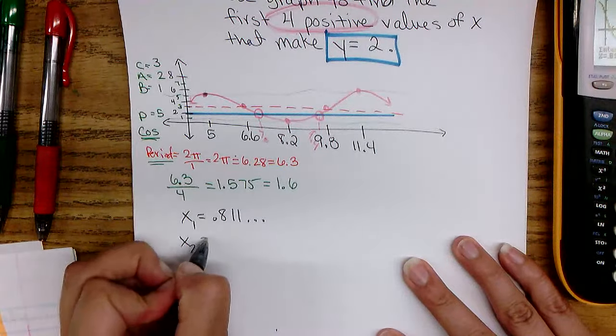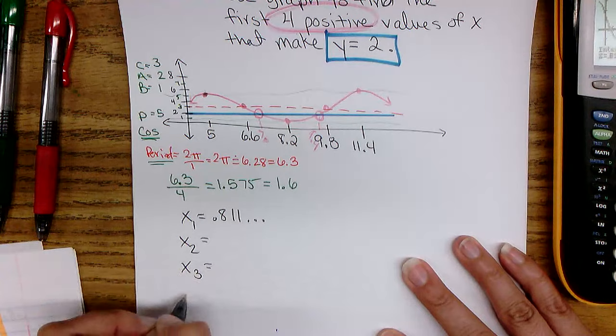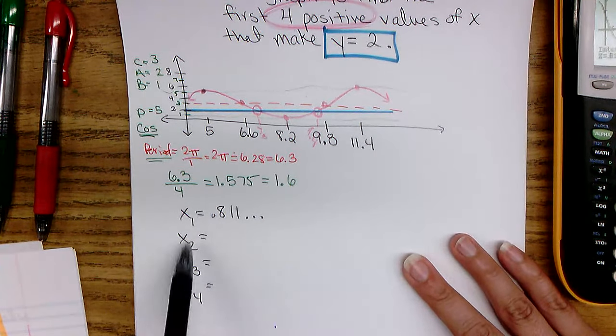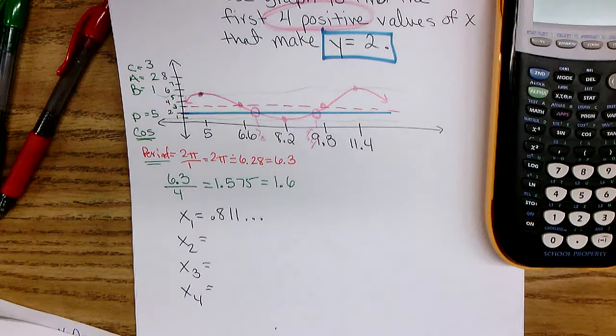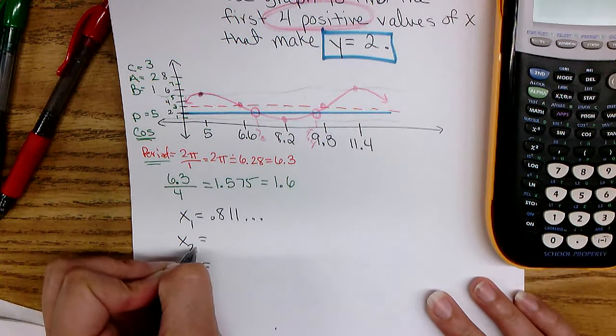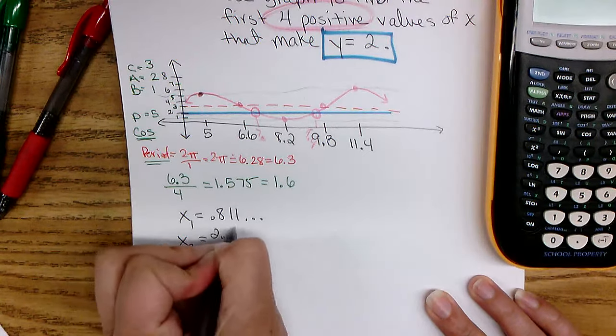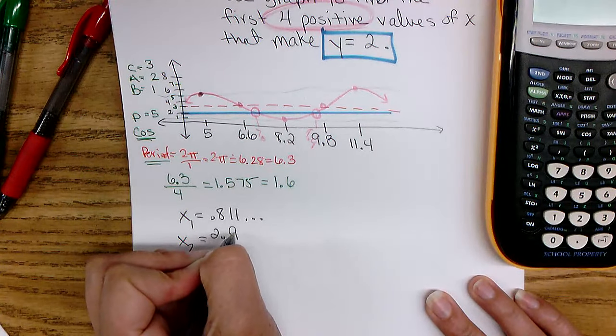We need to find the first 4. So you guys need to quickly find the other 3 by doing the exact same thing. Camila, X2, your second one? I got 2.91. 2.91? Mm-hmm. What'd you get, Jordan? I got 2.905. Okay.